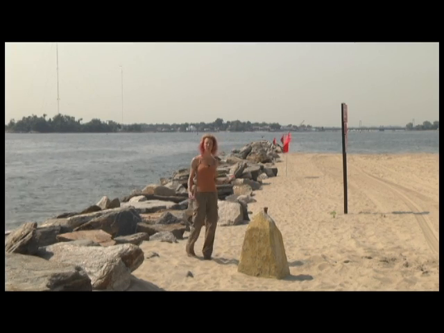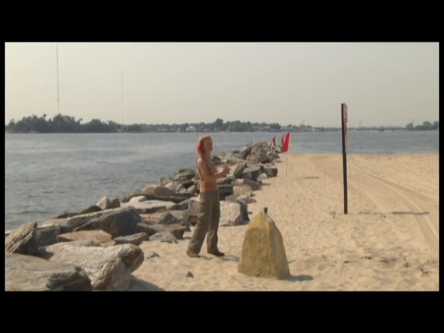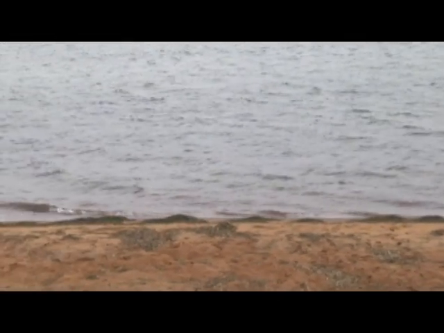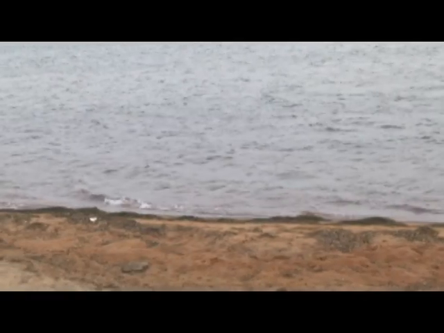So when waves come into the beach, they never come in straight. They're always coming in at a slight angle. And what happens then is you create this general direction of the water parallel to the beach. And those waves are also going to be carrying sediment.